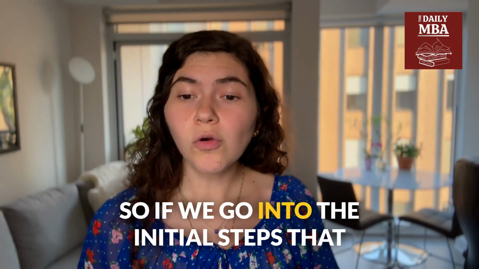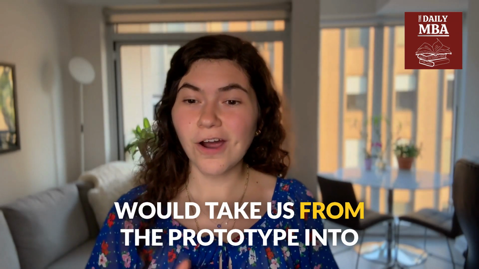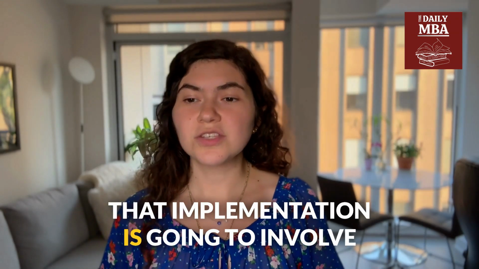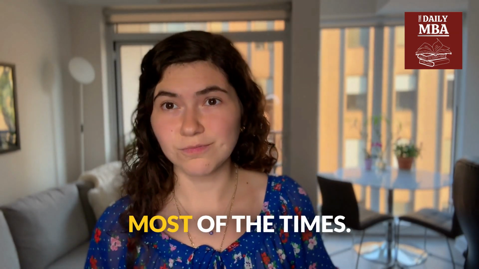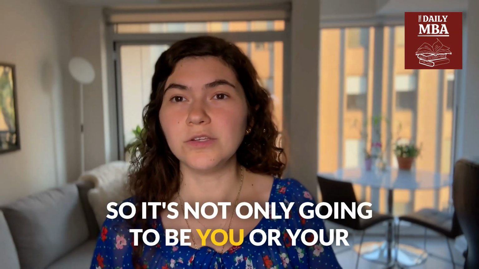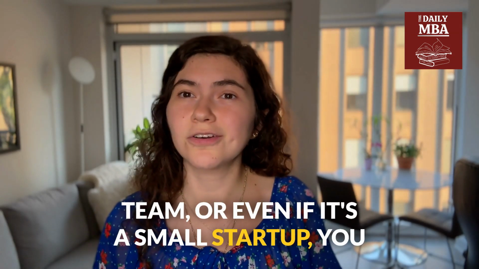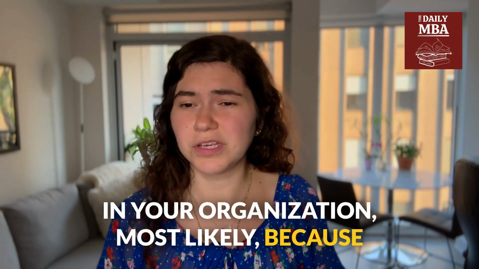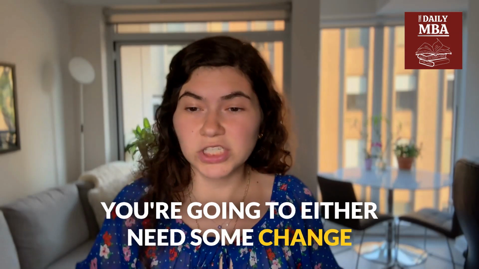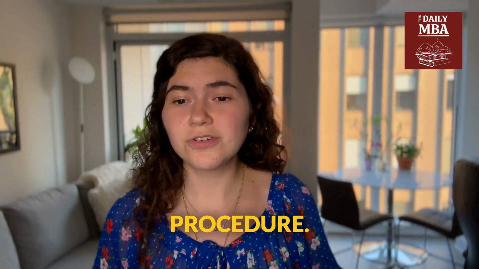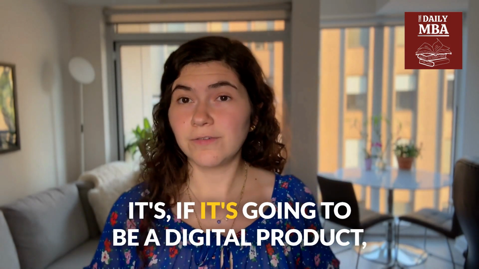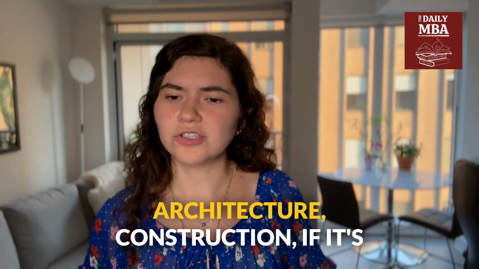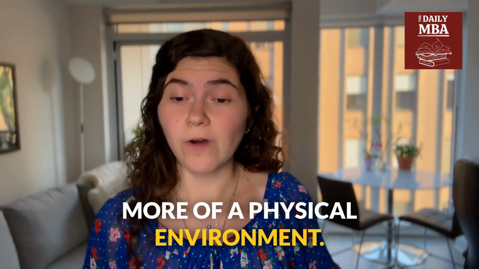So, if we go into the initial steps that would take us from the prototype into production, we have to consider that implementation is going to involve a lot of parties most of the time. So it's not only going to be you or your team, and even if it's a small startup, you can't do it by yourself. You're going to have to involve everyone in your organization most likely, because you're going to either need some change management if it's an organizational procedure, software development if it's a digital product, product development if it's a physical product, or even architecture and construction if it's more of a physical environment.